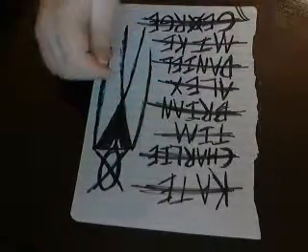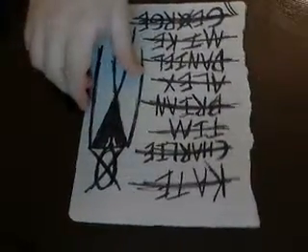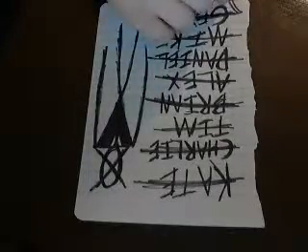Mike, one of my friends who also likes Slenderman, and George, who is a character from my short stories. I don't know why it trails off like that. I think I messed up when I was drawing. But George is a character from my short stories. And yeah. I will be right back with final things to show you.